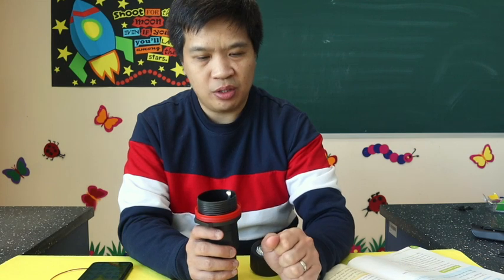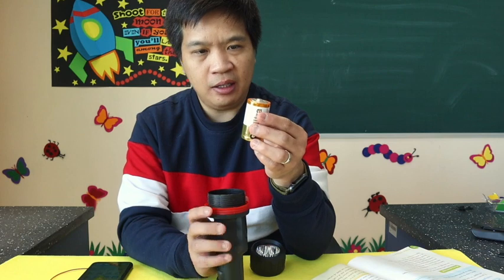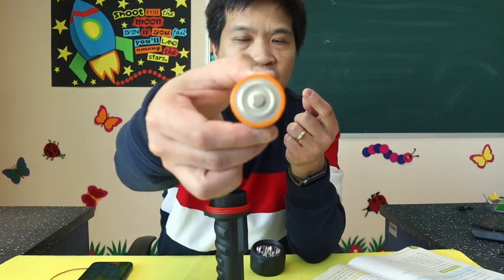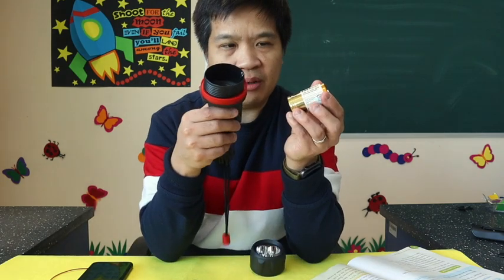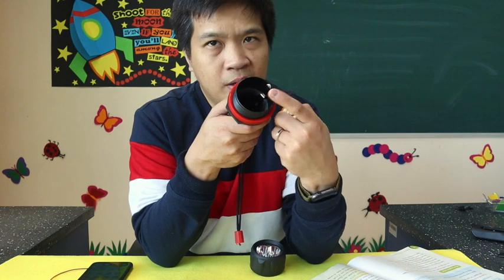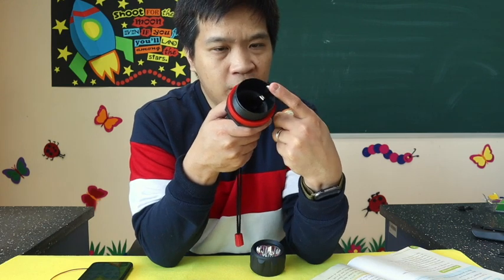Now, what happens if we put the cells in the wrong direction? So for example, I have here a cell. Again, this is the negative terminal, and this is the positive terminal. So we have here the flashlight. I'm going to put the negative terminal close to the spring or the coil.